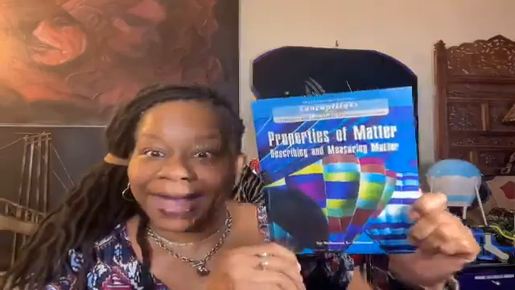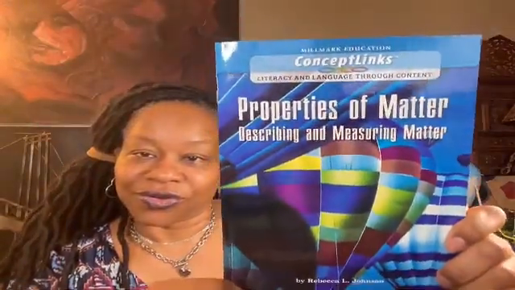So, on this Educational Tuesday, I'm going to be reading Properties of Matter, Describing and Measuring Matter. Concept Links book, Literacy and Language Through Content. It's a Millmark Education book and it's by Rebecca L. Johnson.